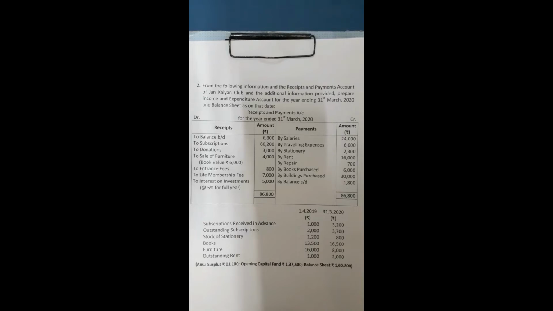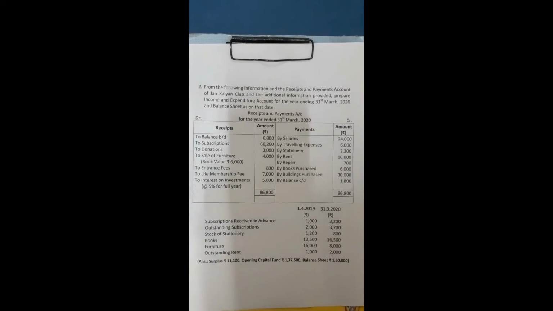Now additional information given to us are subscriptions received in advance at the beginning of the year as well as at the end of the year. It means advance subscriptions at the beginning and at the end. At the beginning is added and at the end is subtracted. Outstanding subscriptions 2,000 at the beginning and 3,700 at the end. These amounts will go to the opening and closing balance sheets also. Stock of stationery 1,200 in the beginning, that is opening stock of stationery, and closing stock of stationery was 800 rupees.